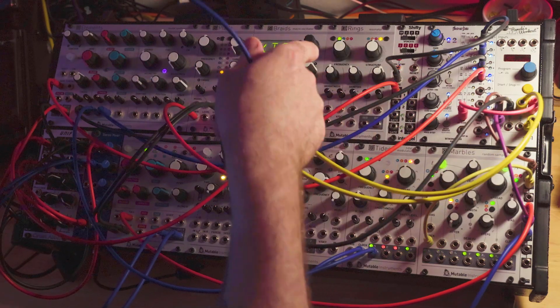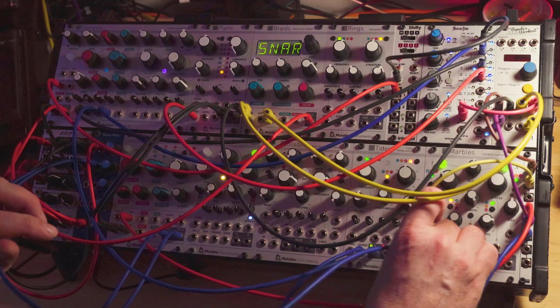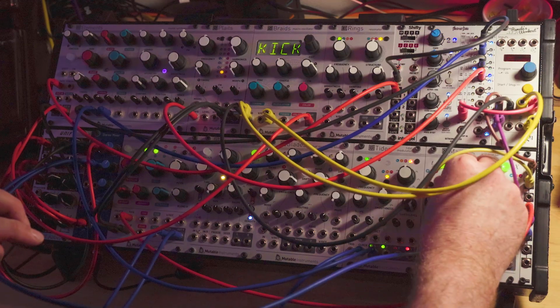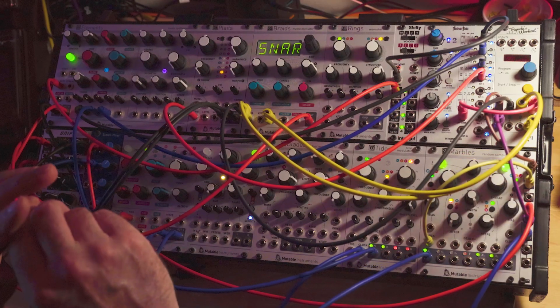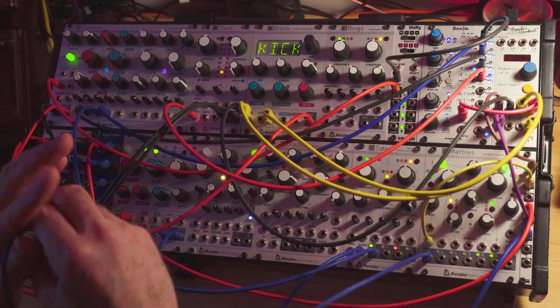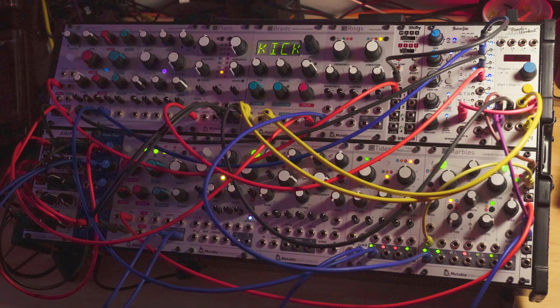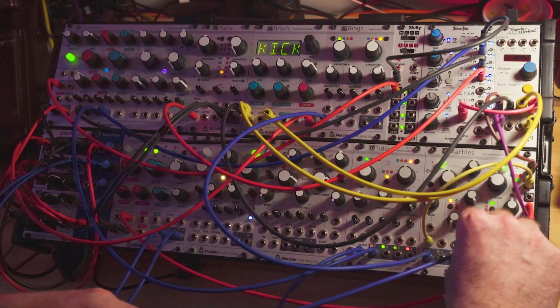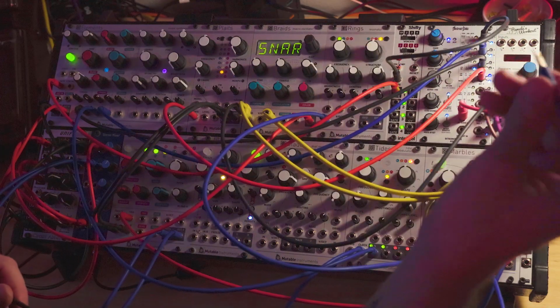Okay, let's get Rings going. I'm going to go ahead and turn the rate of this up. Bias almost all the way over here. Put this into strum. Take the volt per octave out of here for X1. Marbles is a random sampler. It puts out random-esque voltages.